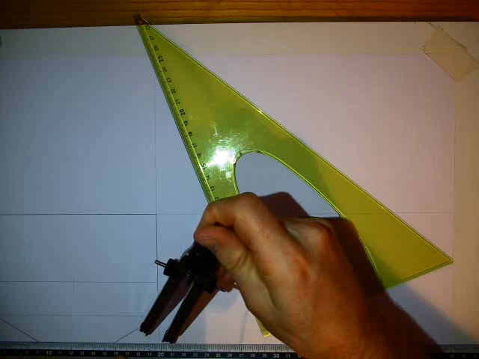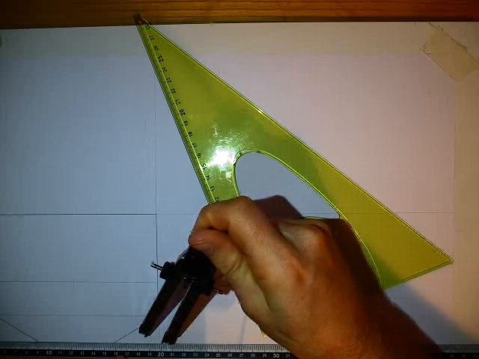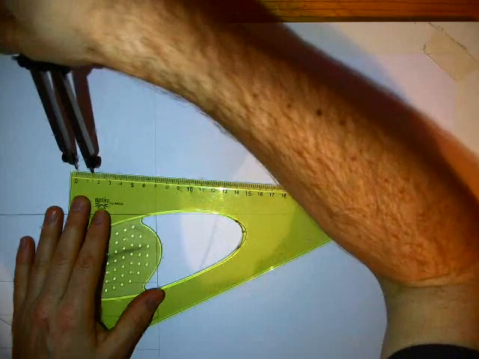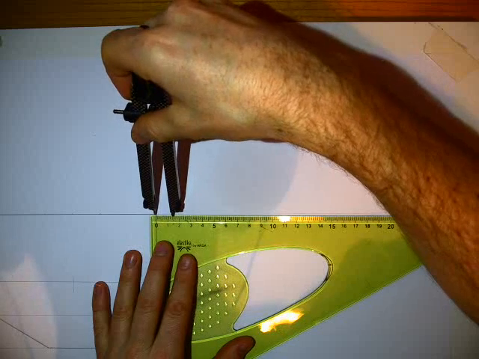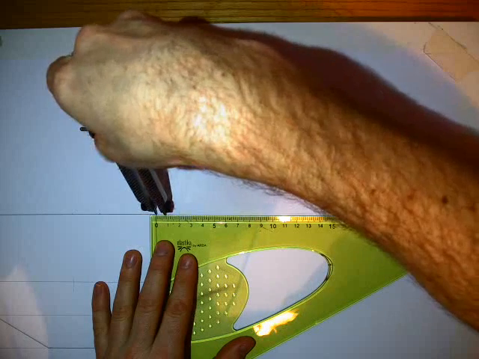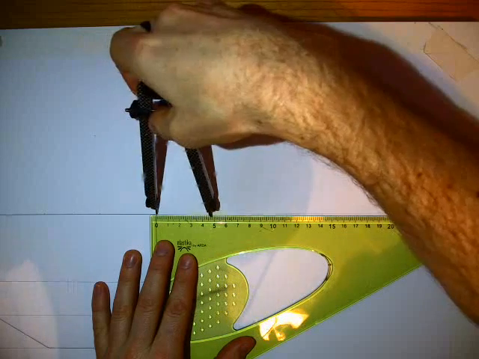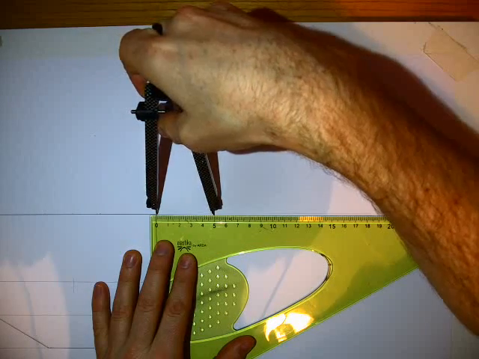So I'm going to go with the 50mm radius first. Set my compass up. I'll just set it up over here out of the way. And that is 50.